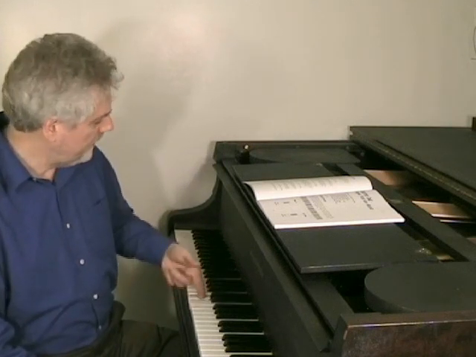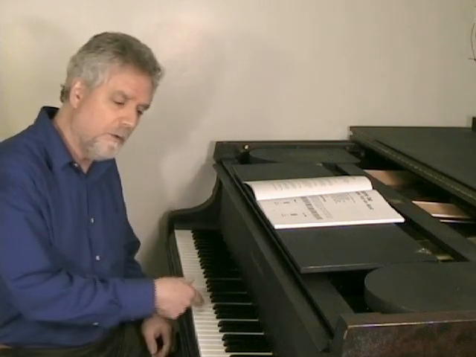Now the notes to the left are the lower notes, usually played with the left hand. Notes to the right are the higher notes, usually played with the right hand. So what's next? The musical alphabet. And I'm not talking about that silly song you learned as a kid.